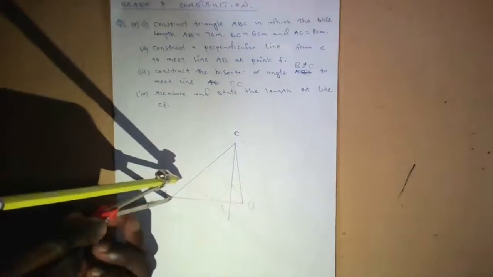You stand at the point where the angle you're bisecting is. That's at point A. You open up your pair of compass to some reasonable radius, according to your own judgment. Like that's how mine is. Depends on how big the triangle is. So mine is of that length.